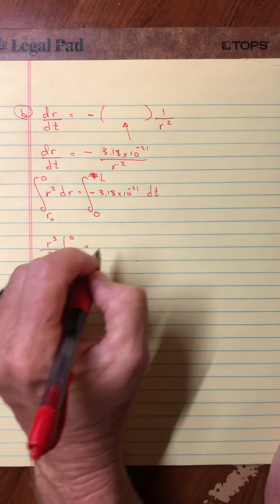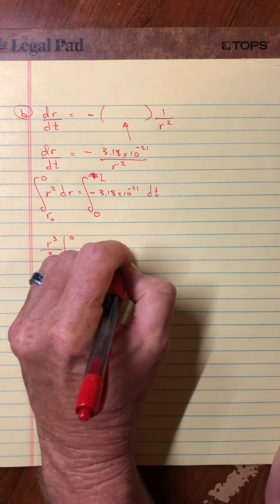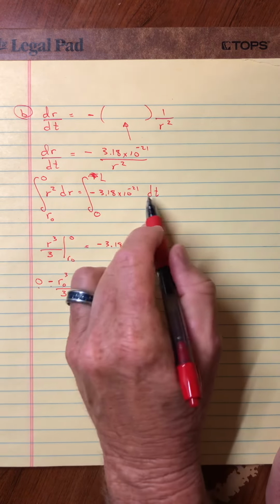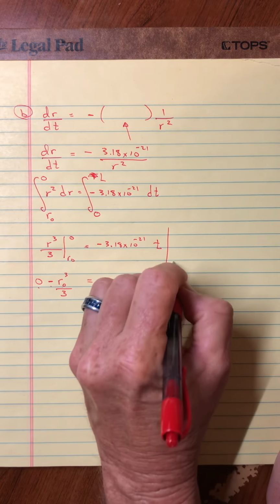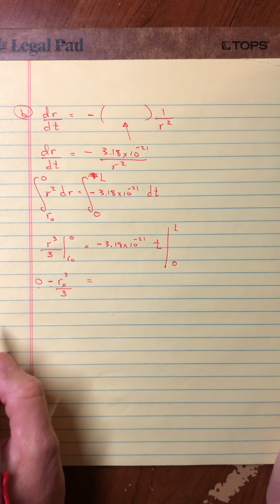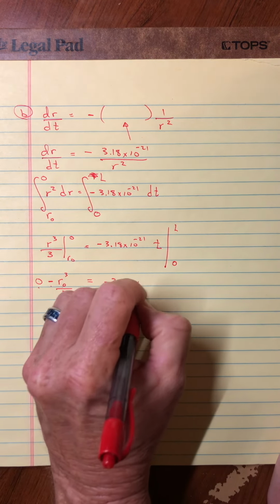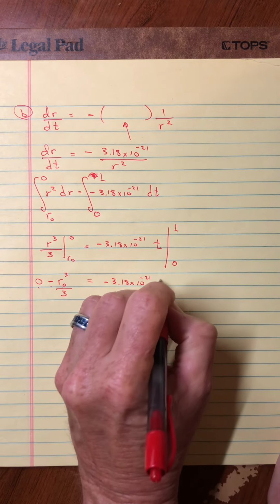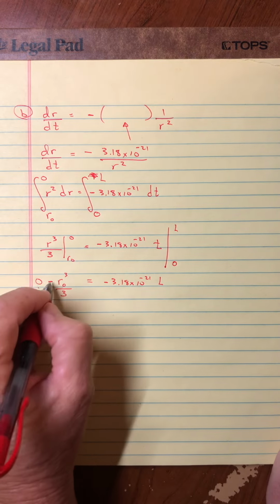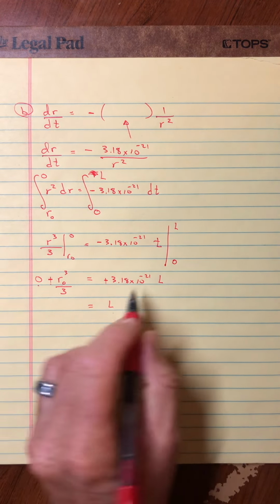The right-hand side is even easier: minus 3.18 times 10 to the negative 21, and when you integrate just dt, you get t evaluated from 0 to the lifetime of the atom. So this would be minus 3.18 times 10 to the negative 21 times the lifetime. And of course, notice the two negatives cancel off. That's good. And now we can solve for lifetime.